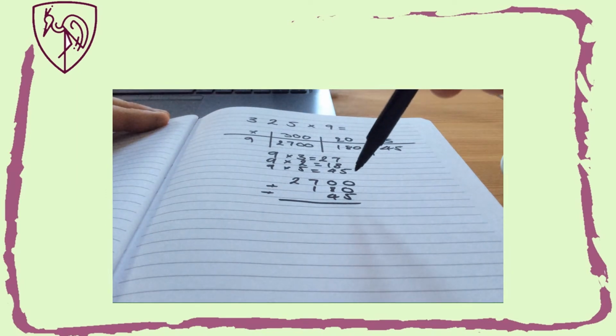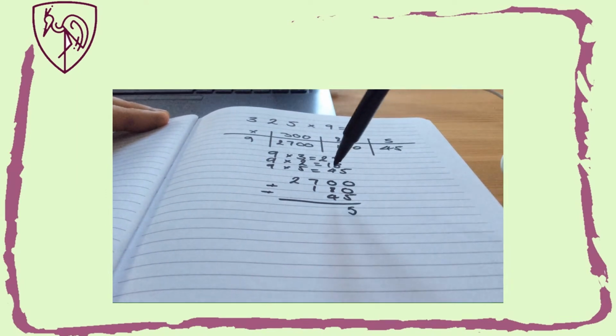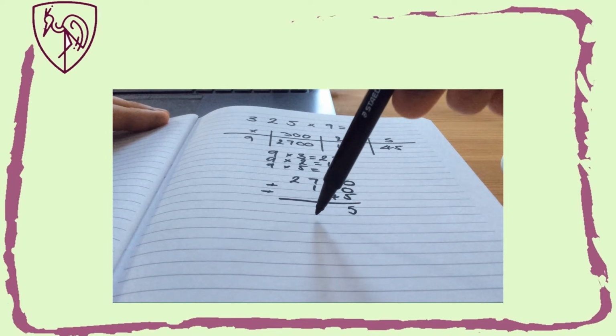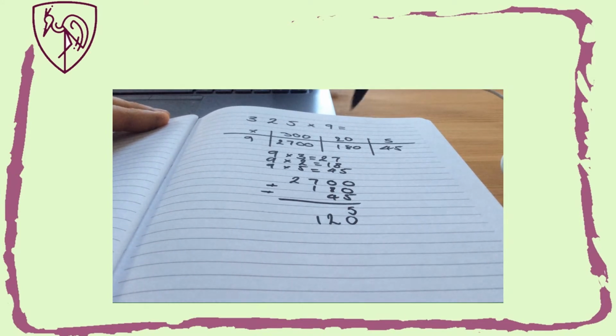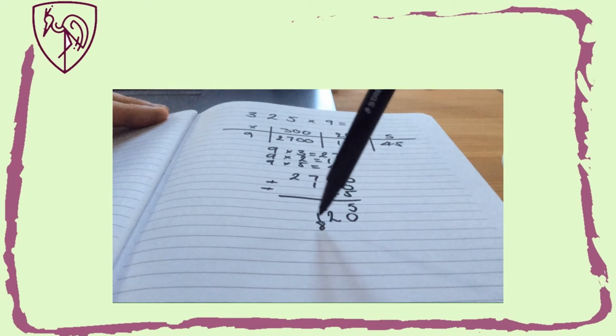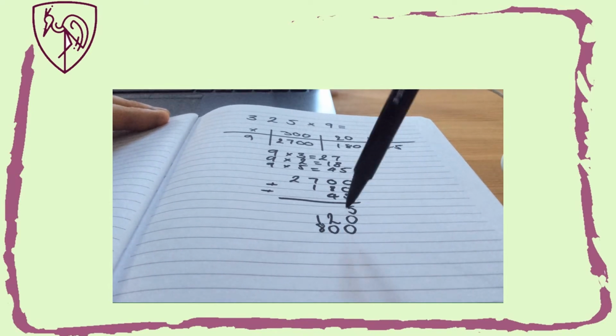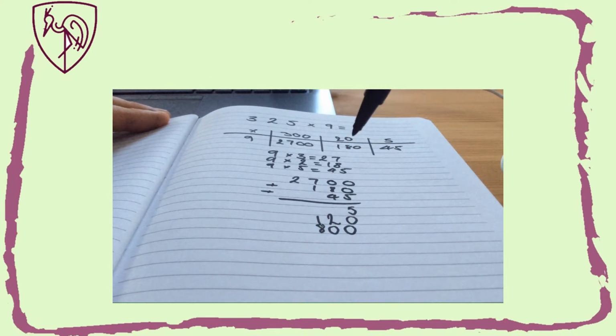We'll start with our ones. We've got 0, 0 and 5, so we've got 5 ones. Then we've got to our tens. We've got 8 tens and 4 tens and nothing at the top. That would give us 12 tens or 120. We're moving on to our hundreds. We've got 700 and 100. That would give us 800, and we're coming down our rows each time like we did last week.